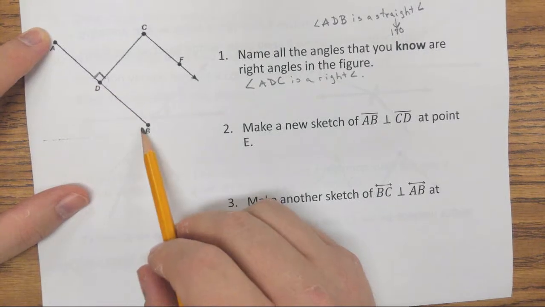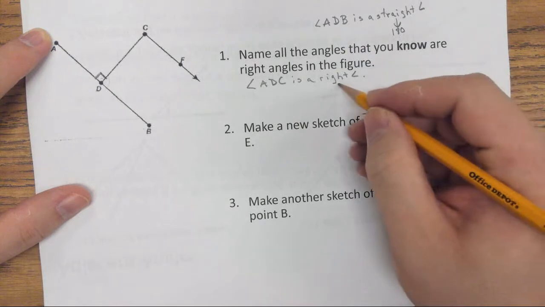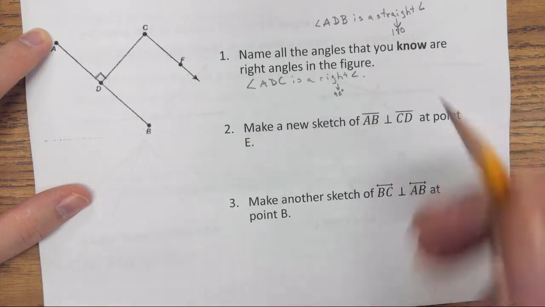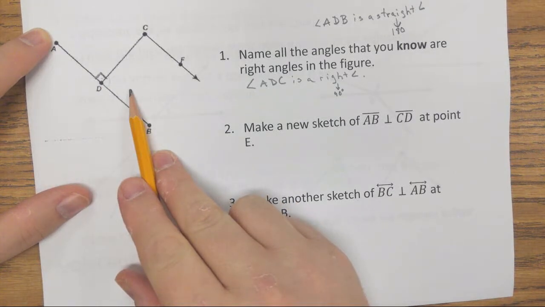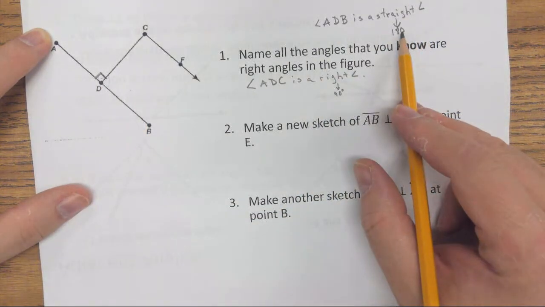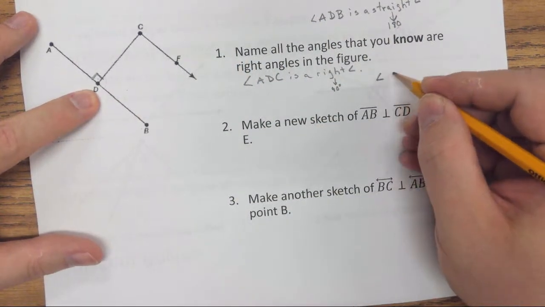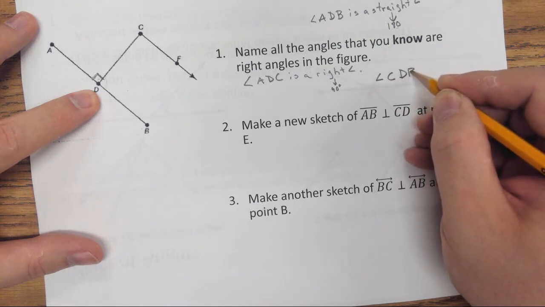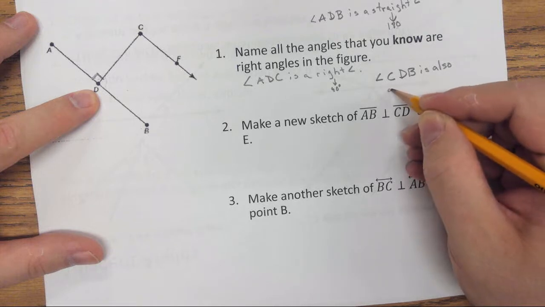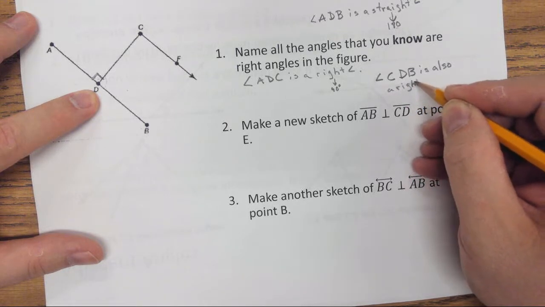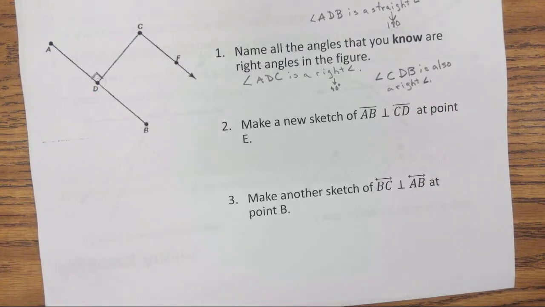Well, if ADB is a straight angle and ADC is a right angle, meaning 90 degrees, then I know that this angle and this angle added together have to be 180. If I subtract 90 from 180, then I know that angle CDB is also a right angle, or a 90-degree angle.